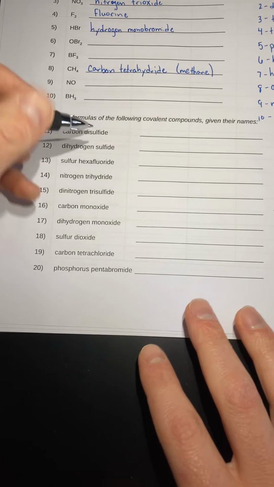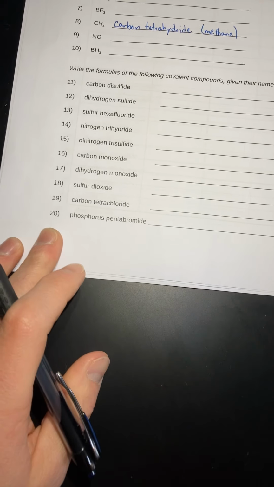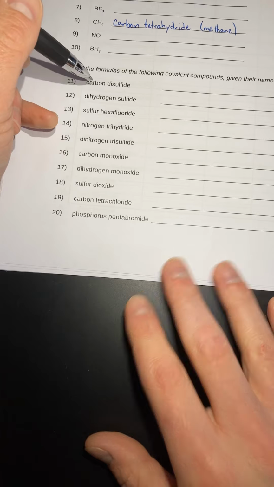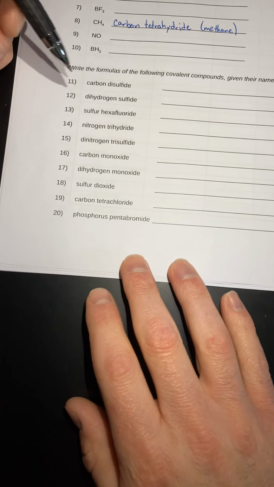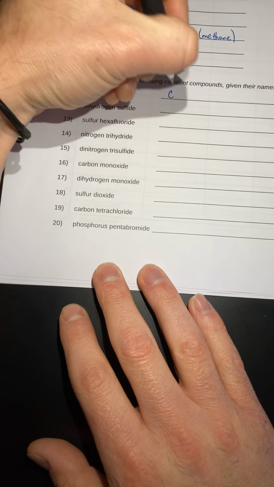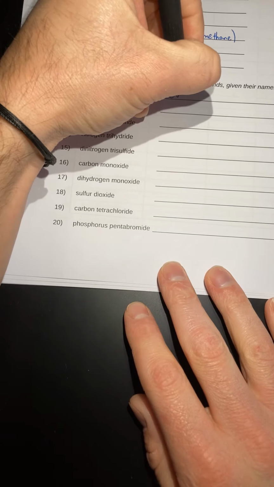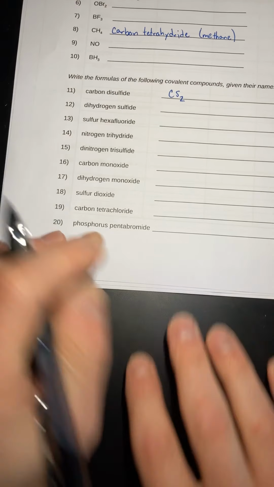All right. Now, if we are writing the formula, you're really just doing the reverse. You're taking the element, and if it has a prefix, you use that prefix to determine how many there are. So carbon right here, just one carbon. It's just going to be C, and then disulfide, so that would be sulfur, and di means two, so it'd be CS2.